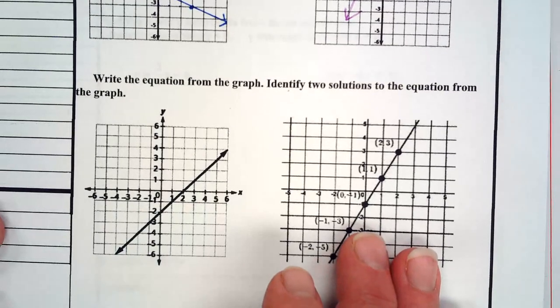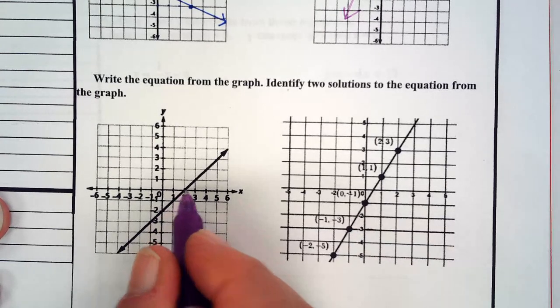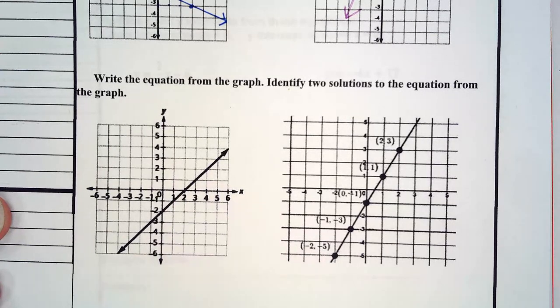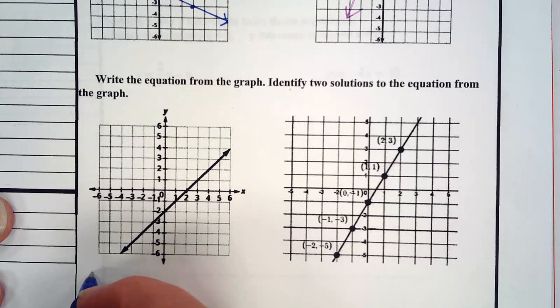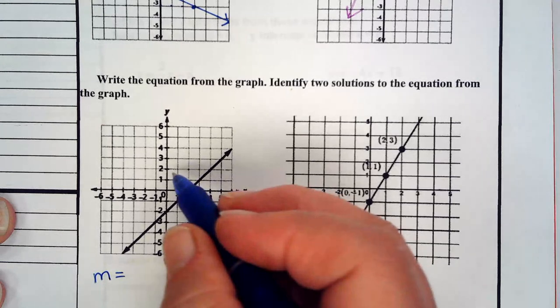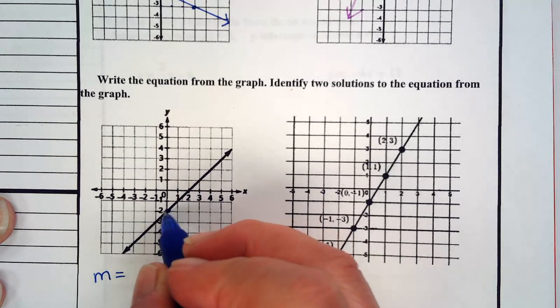Okay, for the next two, we're going to write the equation and then identify two solutions to the graph. Solutions are where your graph goes across the corner of a box. So if I'm looking at the first one, I need my slope and I need my b value. B is easy to find. It's -2. It's where it goes across.